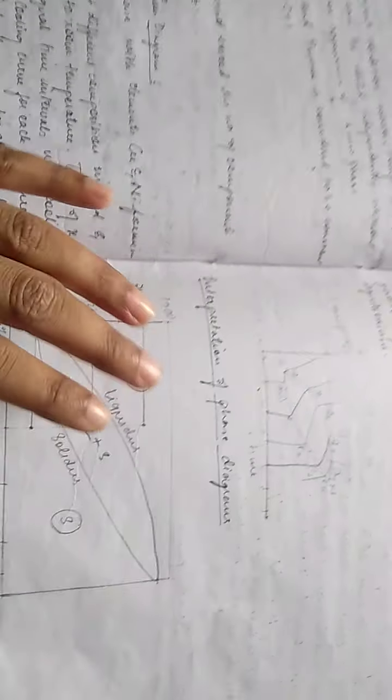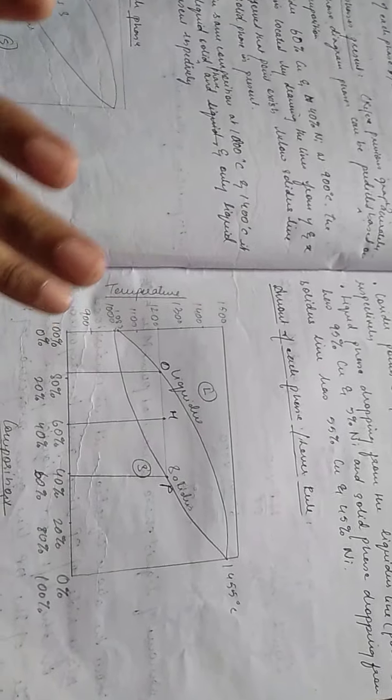Now when you are solving problems on phase diagrams, the temperature will be specified and the composition will be specified, and depending upon the question you will be applying. Temperature, of course, is on the y-axis, so obviously it will come. But if you want to know the phase, mainly you need to know the composition.